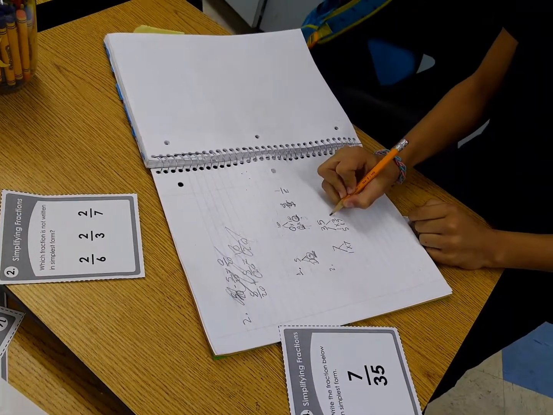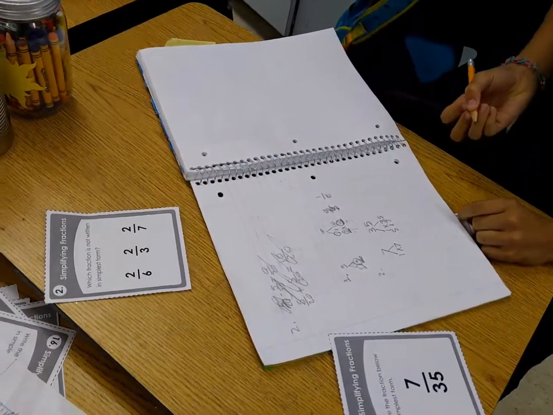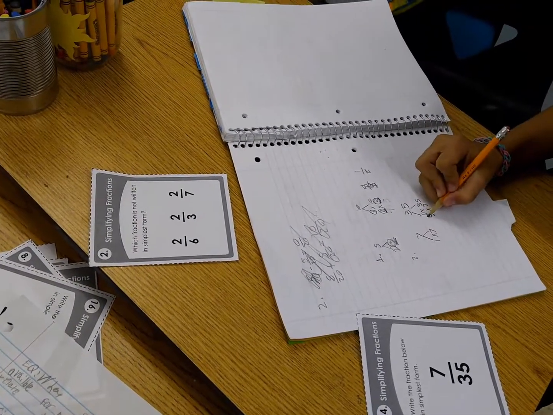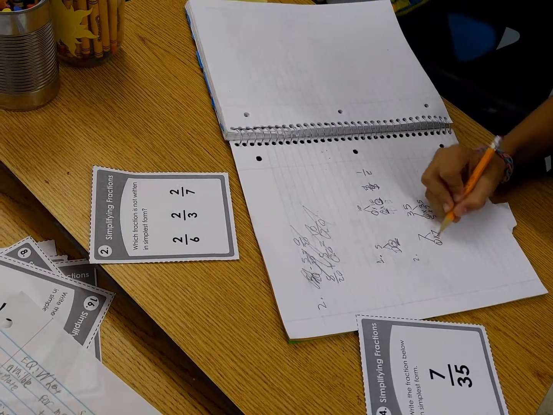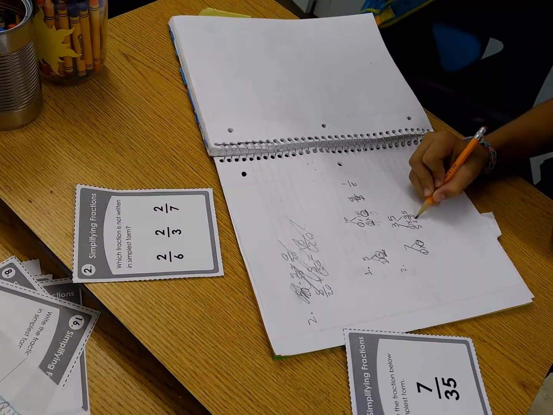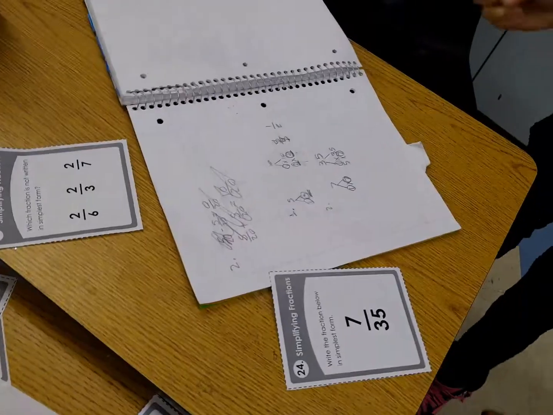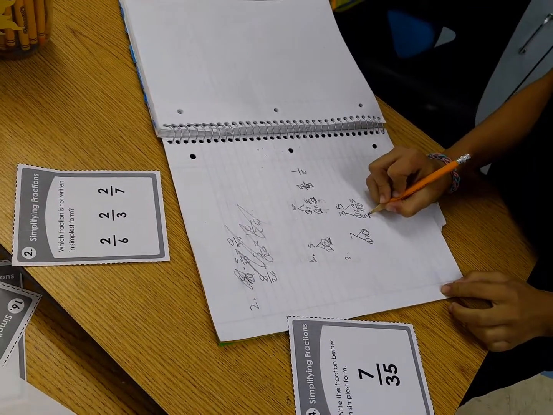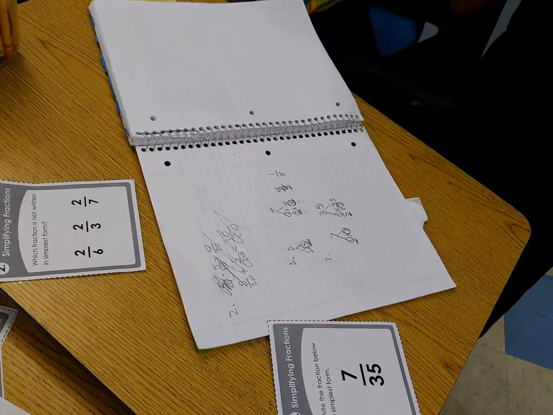Now let's circle our common factors. 1 and 7. What's the biggest number you circled? 7. All right. Underline the number that you multiplied times 7 in both sets. So it's 1/5.